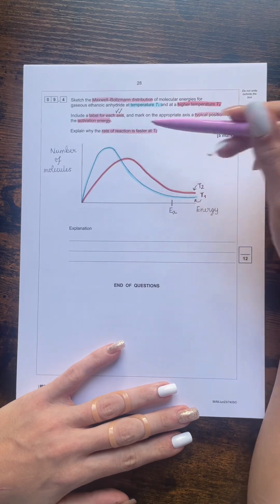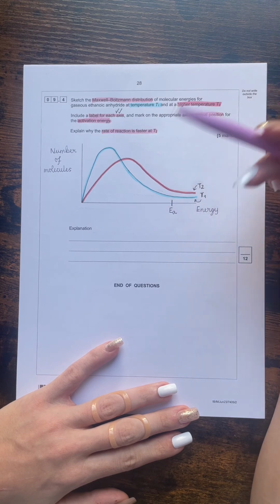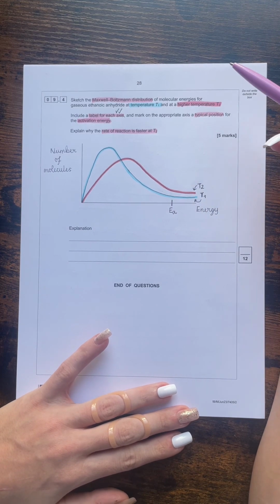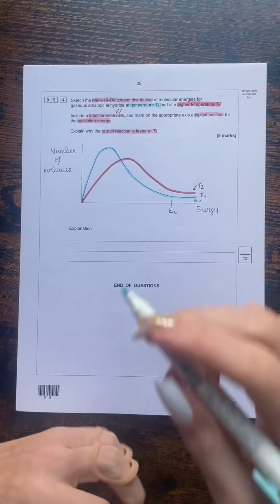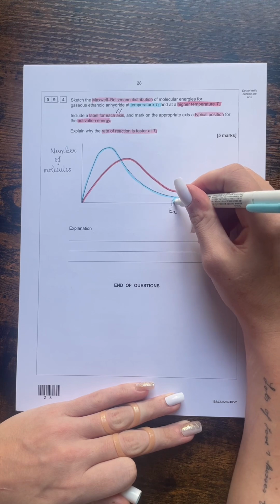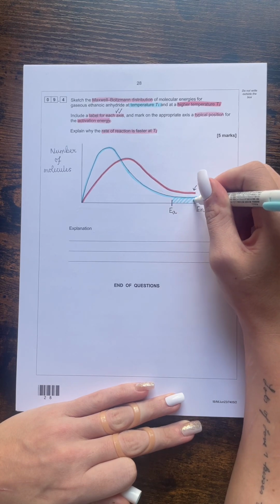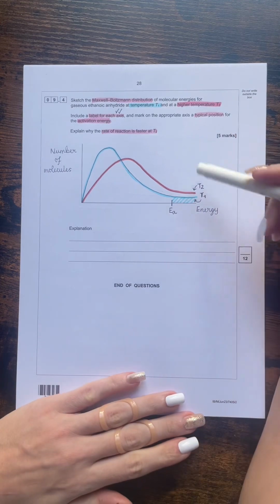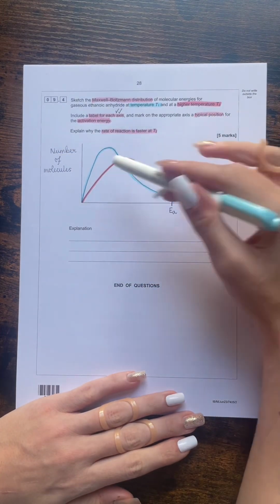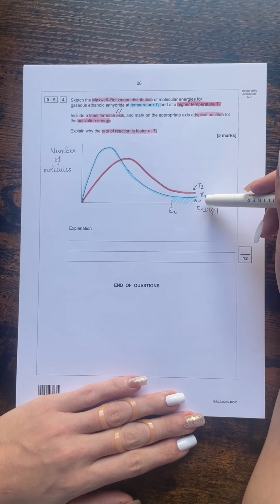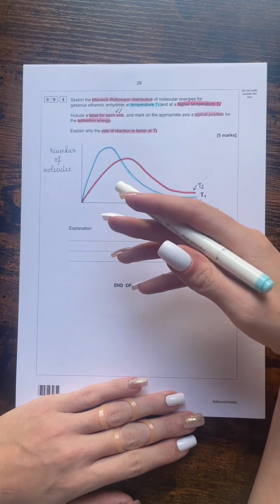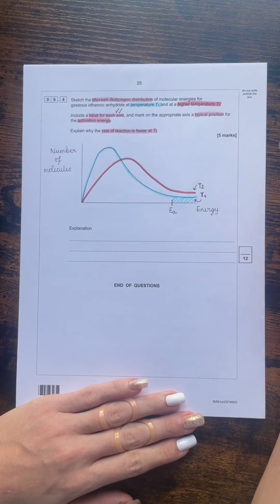Now, in terms of explaining why the rate of reaction is faster at T2, what determines how fast the rate of reaction is? Well, it's to do with how many molecules or particles have energy that is greater than or equal to the activation energy. Now, at T1, the only particles that had energy greater than or equal to the activation energy were those ones there. And based on how many molecules there are altogether, not a very big amount of molecules have the energy needed for successful collisions, which is what is needed for a reaction to occur.